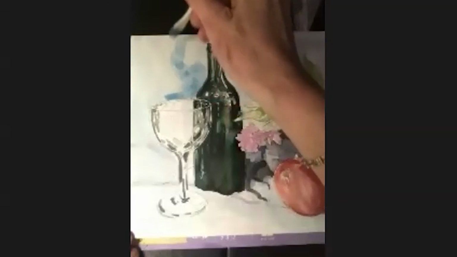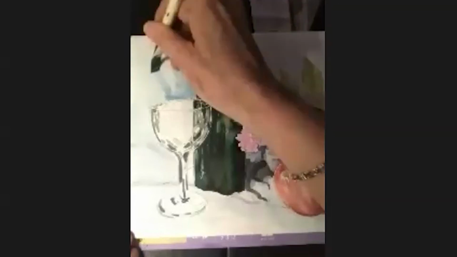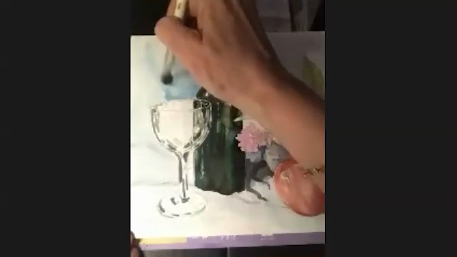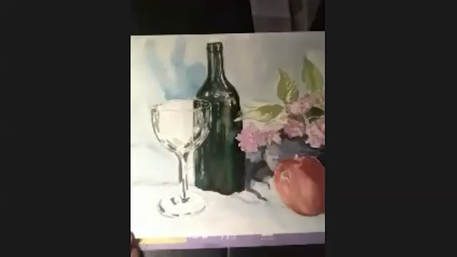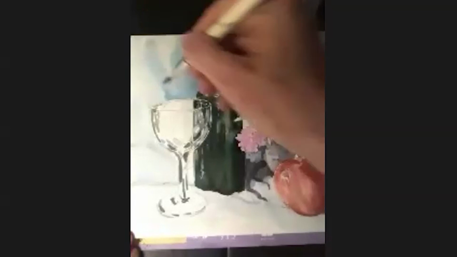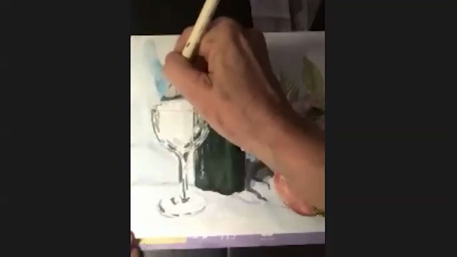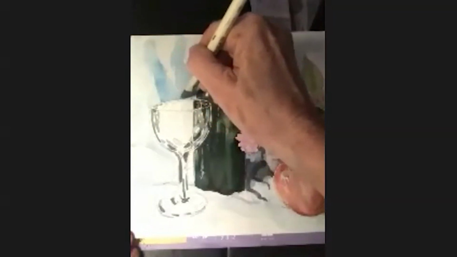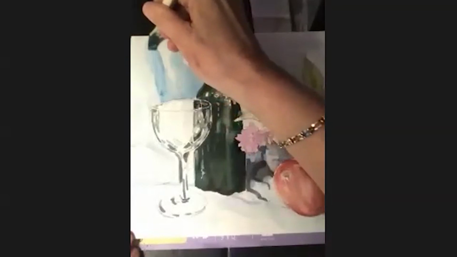Just observing where I have shadows for right now. There's a fold in the material. And actually there's another fold down here. And I'm going to do this several times to build up, just observing where it's a little darker.